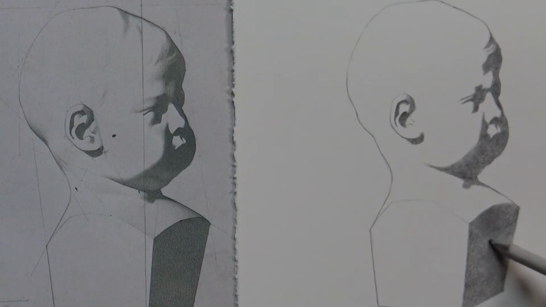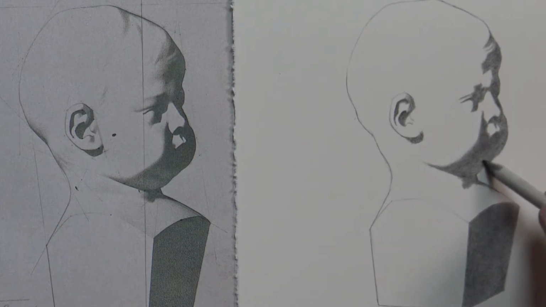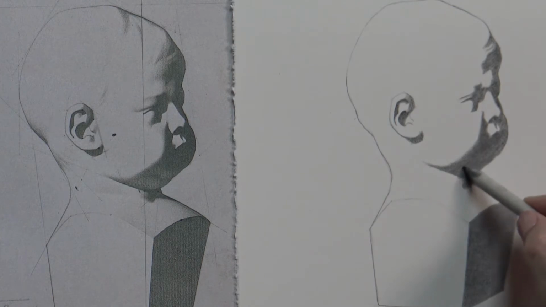So the difficult thing is a lot of the time we get that first layer of shading and then we start to see variations in the shadow and we're tempted to lighten it, either to erase or to add light colors in there somehow, and that just wrecks the entire sense of form. So don't do that. Instead, look for the darker area in the shadow and then shade that in.